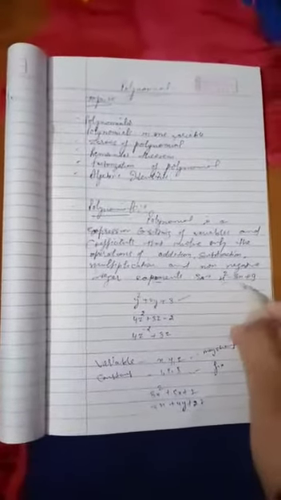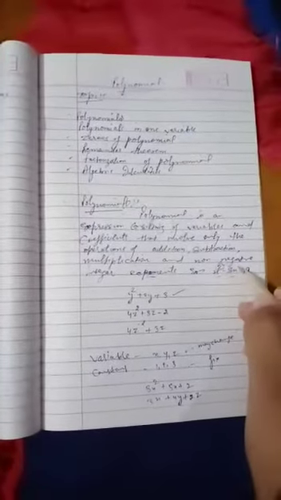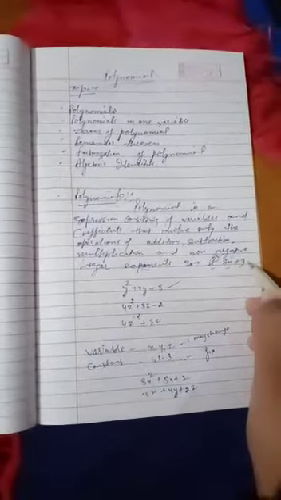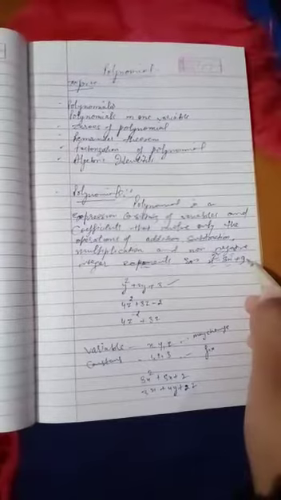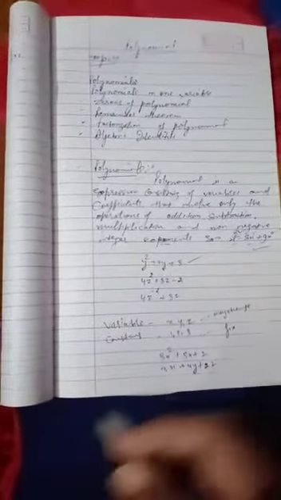For example, in x square minus 8x plus 9, here the exponent is 2, here the exponent is 1, and we can write 9 as 9 into x to the power 0. Here 0 is also a whole number. So this is a polynomial.